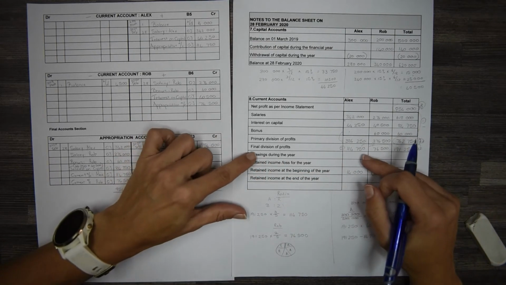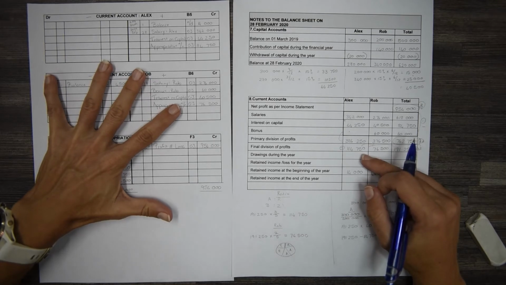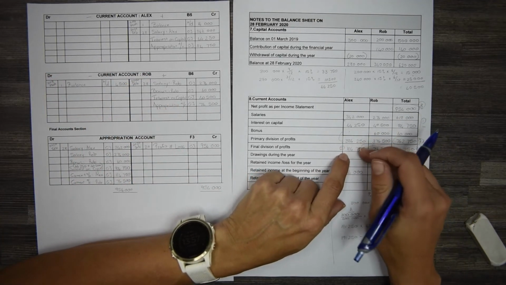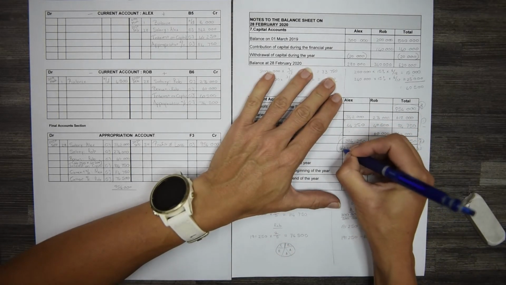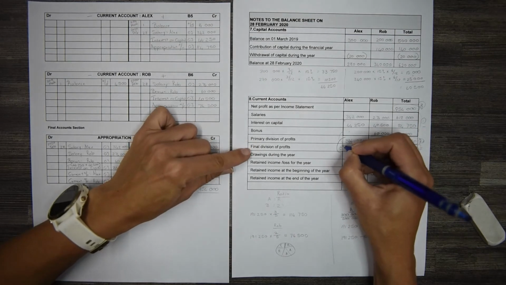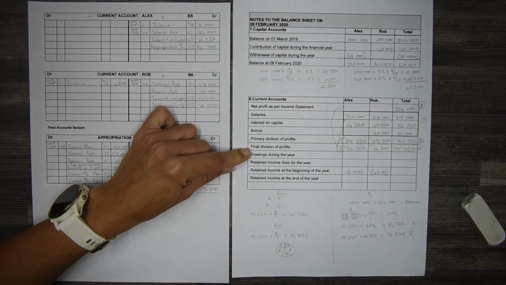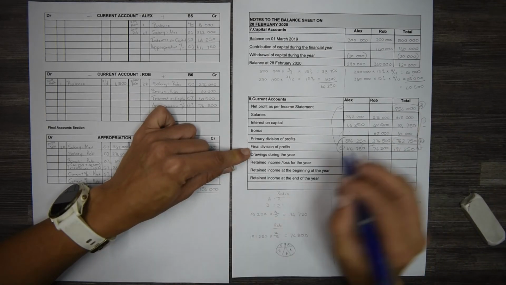The next thing we now do, we're not going to do anything in the general ledger with this step. What we do now is we now add these two amounts together. The primary and the final distribution, and I record the answers at the top, because that now is how the full profit is split.